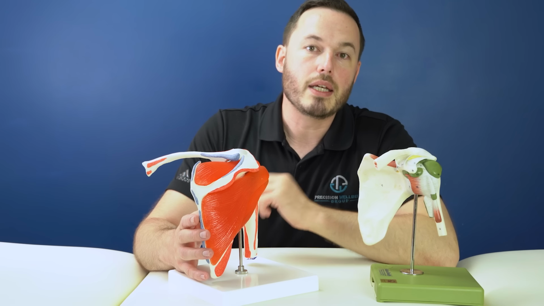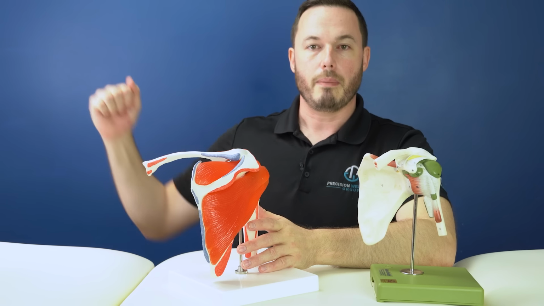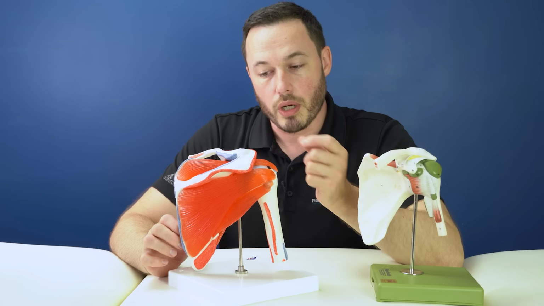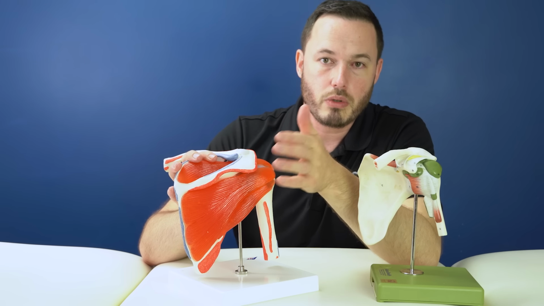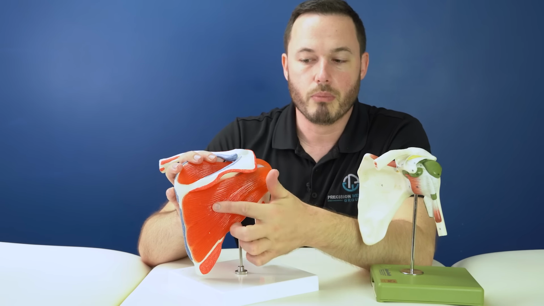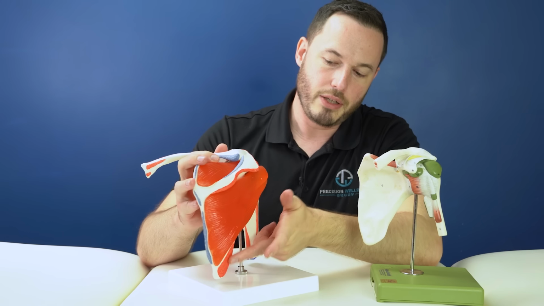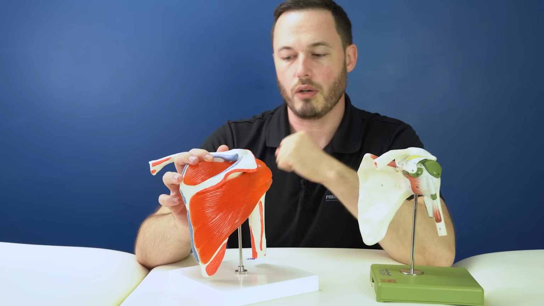Both of these aid in external rotation of the shoulder and also slightly adduction of the shoulder as well. So quite commonly, the rotator cuff can become torn. Muscle strains are quite common, more so with the infraspinatus or the teres minor. Underneath that is where the teres major would attach, but that's not part of the rotator cuff.